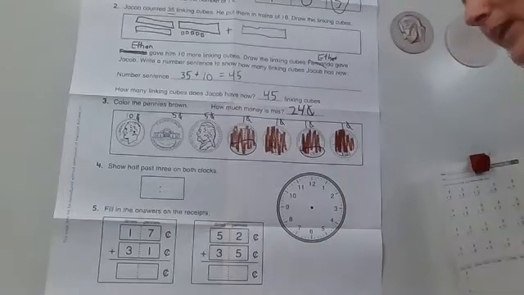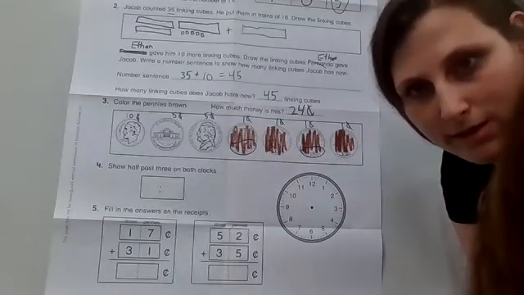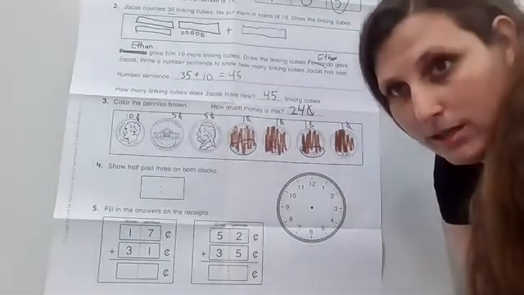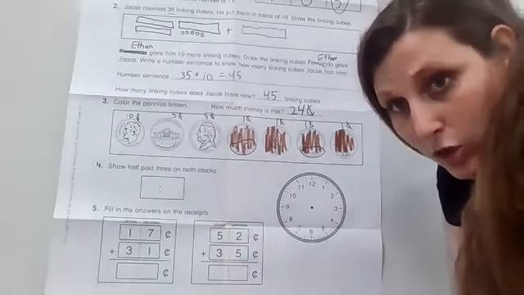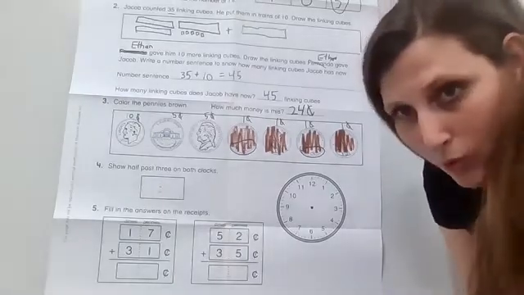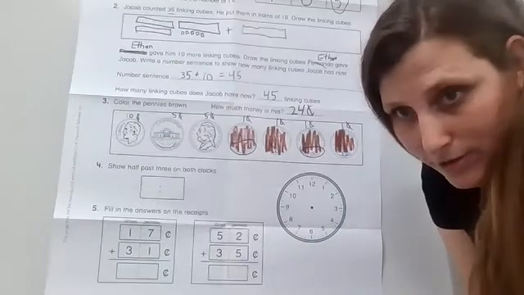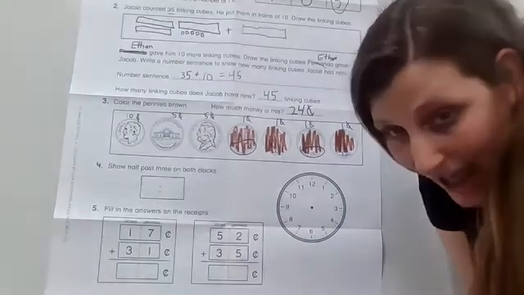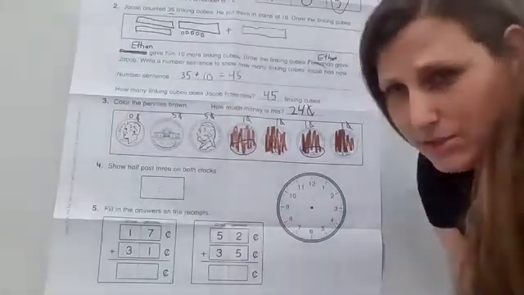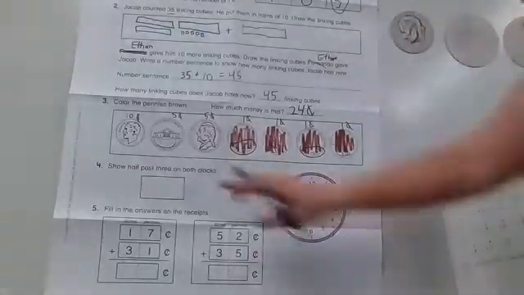All right, the next thing, I'm going to show 3:30 on both clocks. 3:30 means it's 3.5. Like you might be 6.5 years old or 7.5 years old. You're not 8 yet, you're 7.5. Right now it's not 4 yet, it's just 3. So we're going to show 3:30 on both clocks.